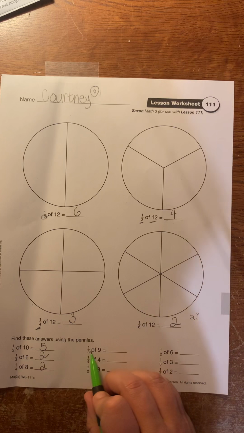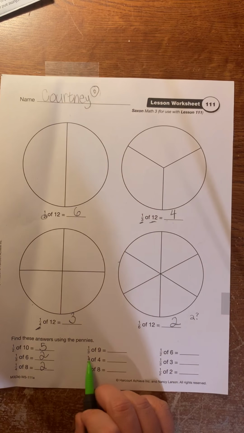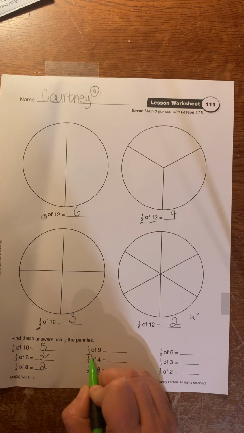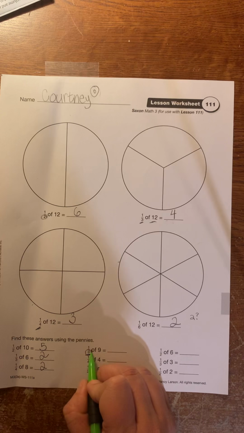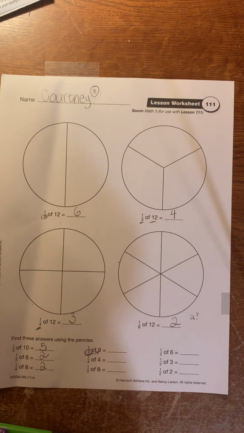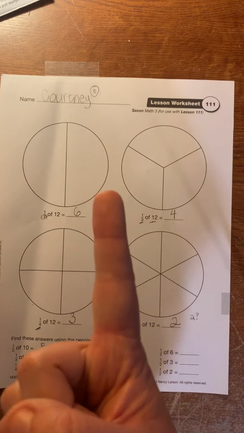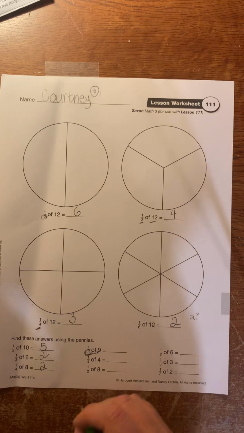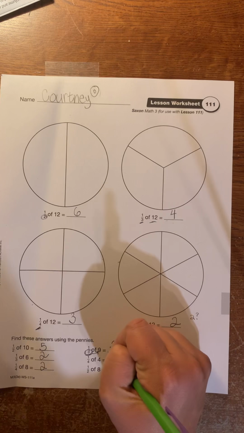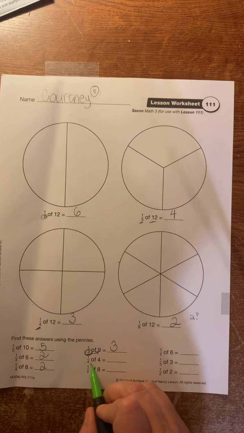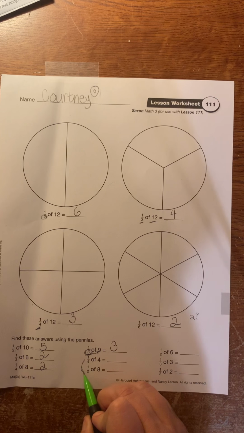All right, let's do one more together. 1/3 of 9. We're going to look at the bottom number of our fraction, which is the denominator. We're going to skip count by 3s until we get to the number 9. So let's skip count. 3, 6, 9. So what's 1/3 of 9? 1/3 of 9 is 3. Pause the video here, and I want you to try these two on your own.